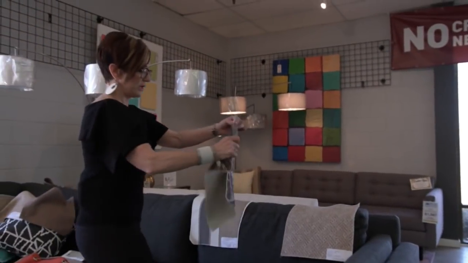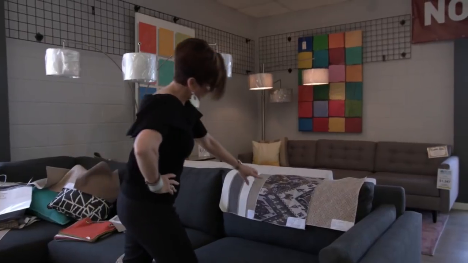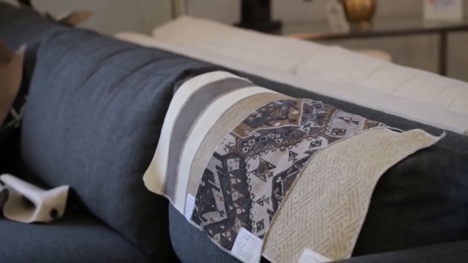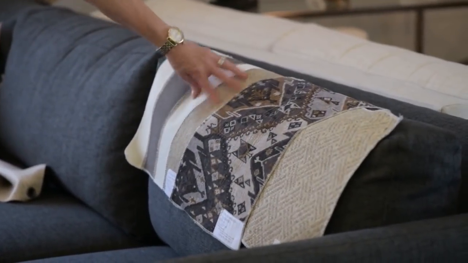So let's try it on this really dark gray here. Oh, that's handsome. There are some great shades of this charcoal in here, which pulls this in beautifully. And I really like the texture of this fabric, kind of pulling this in again. I like this combo a lot. Let's keep looking.